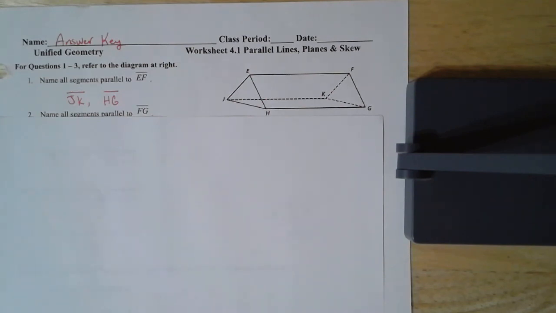All right, so section 4.1. Section 4.1 was all about covering parallel lines, parallel planes, and also skew lines. So let's look at a few worksheet problems on here.